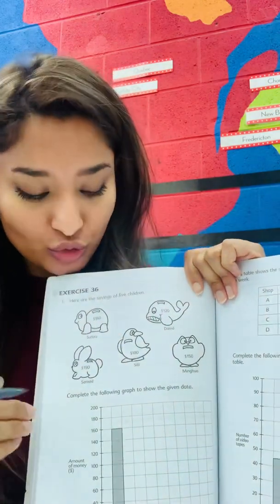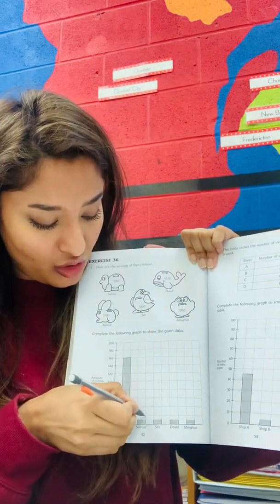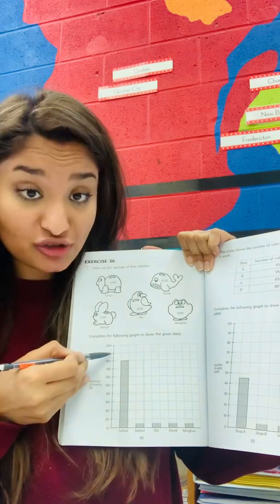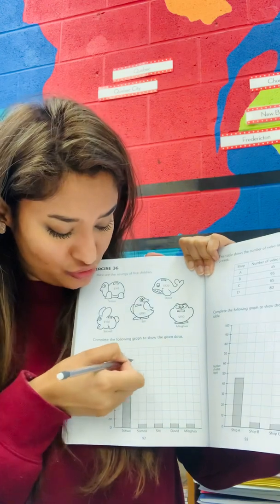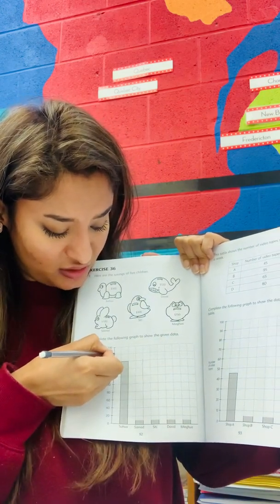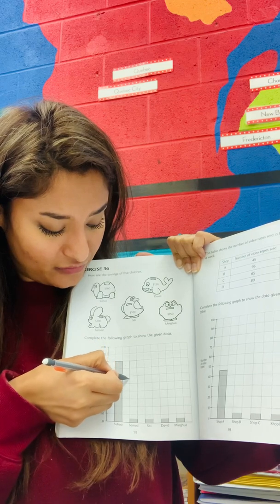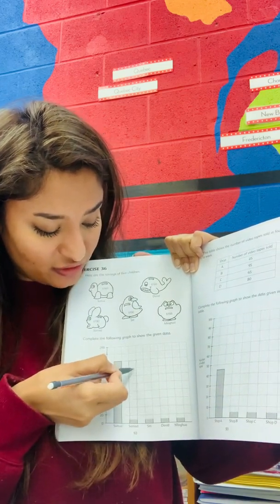So we need to draw his graph about, so all the way from here, I'm going to stop at 180. I'm going to go 1 up, so right around here. And this is where I would draw Smud's graph, right?